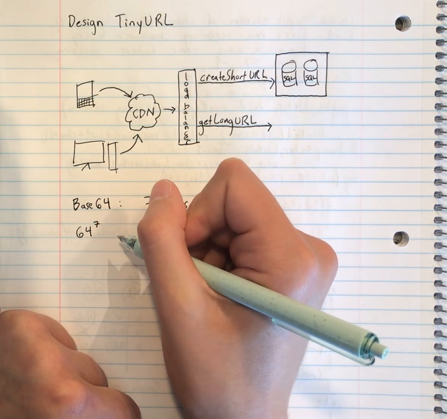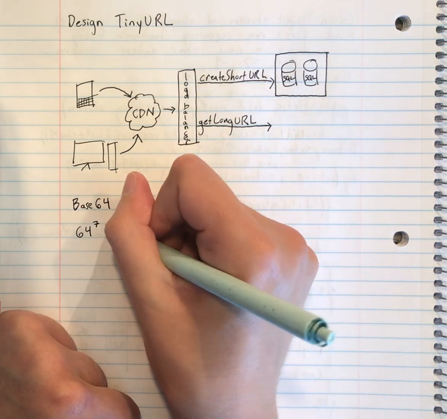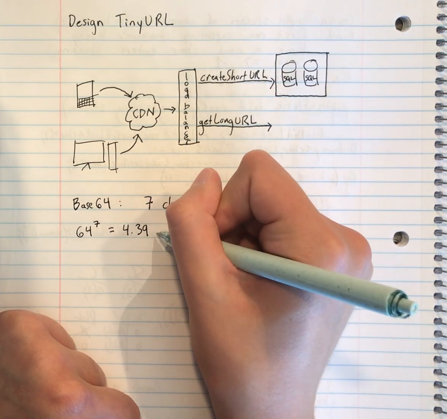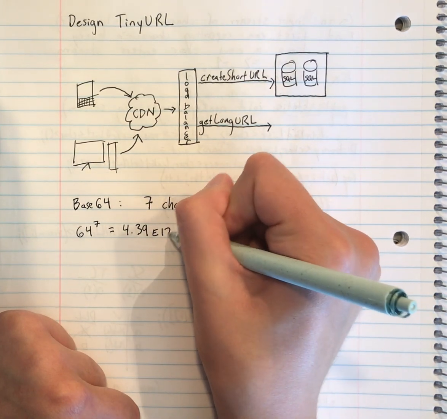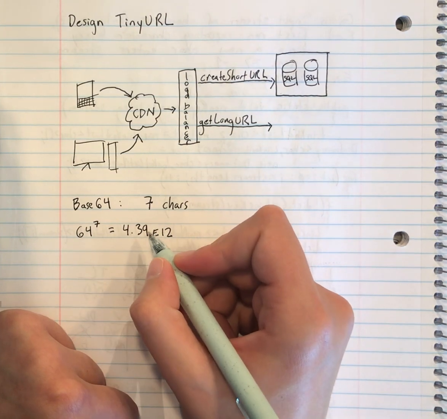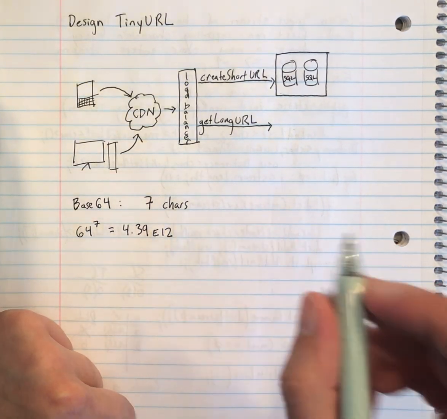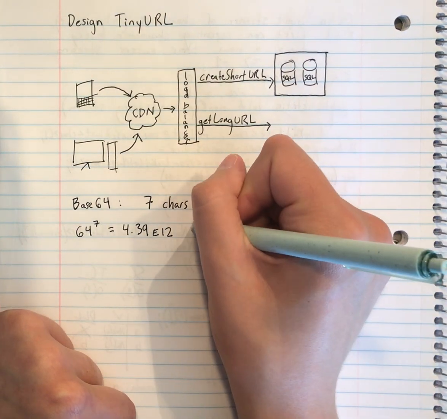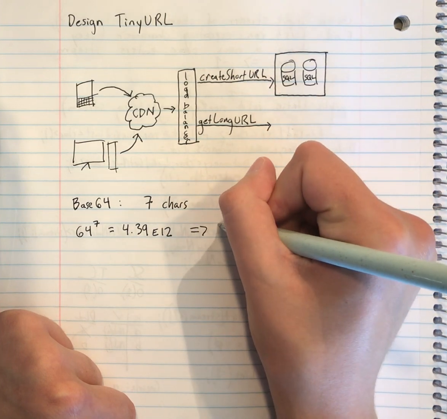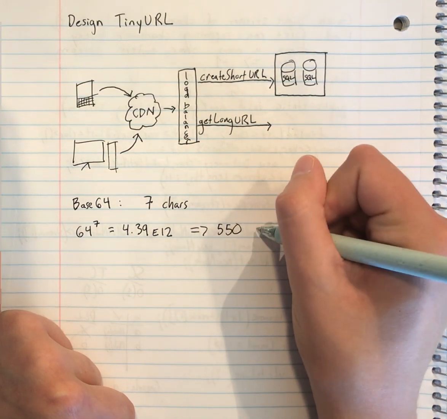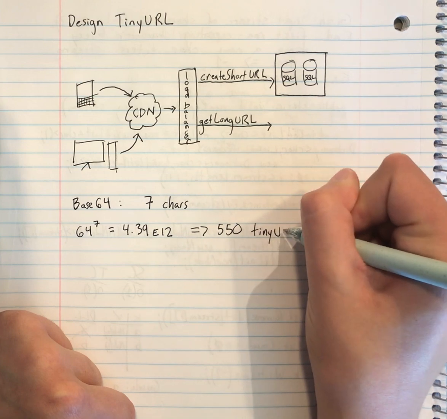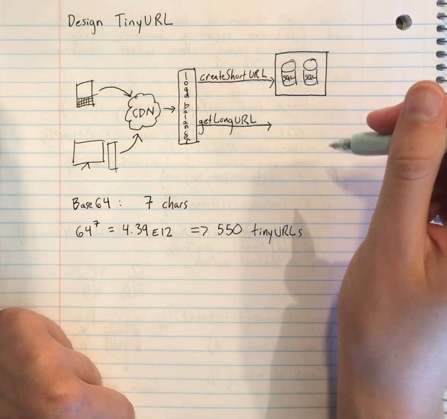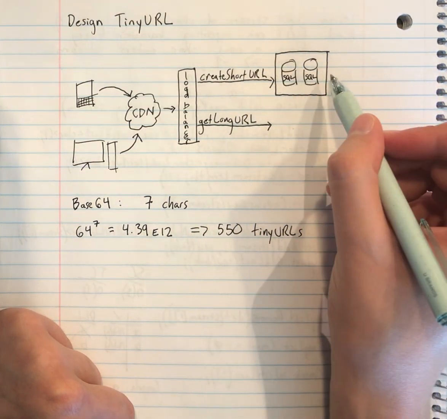64 to the 7, 64 times itself 7 times, which is 4.39E12. I did the math, and this means that every person living in the world today could make 550 tinyURLs in their lifetime and be doing this. This would never run out of unique IDs.